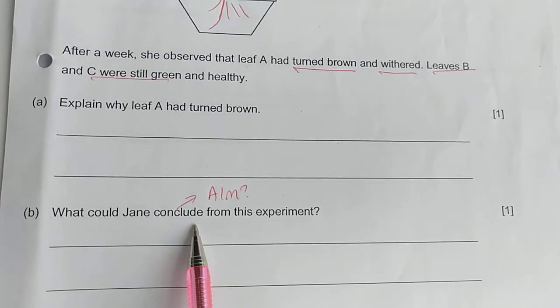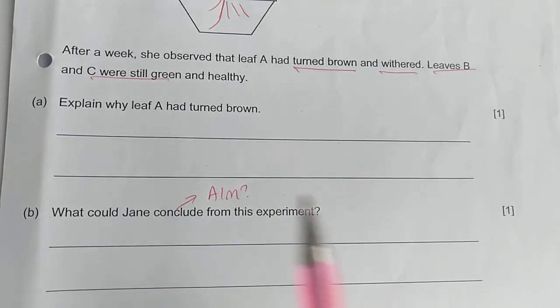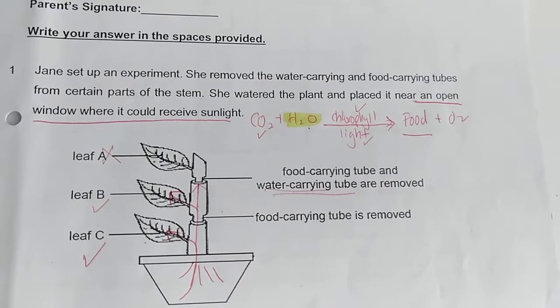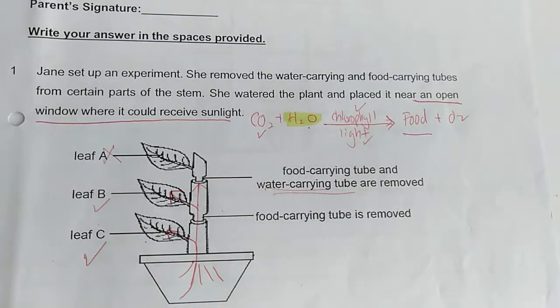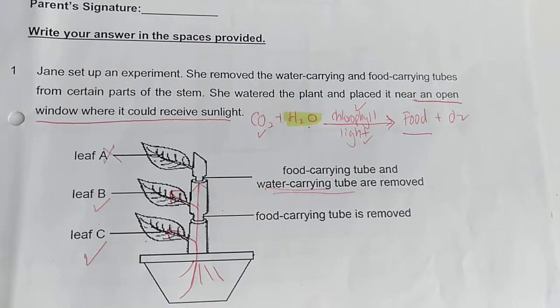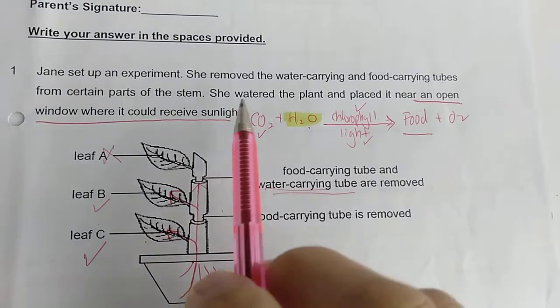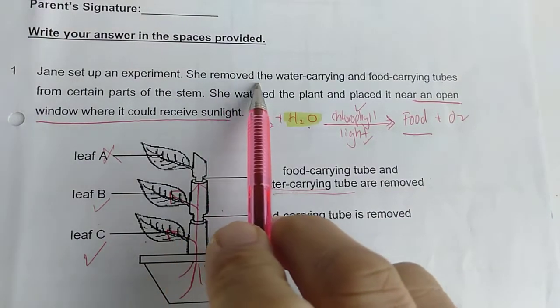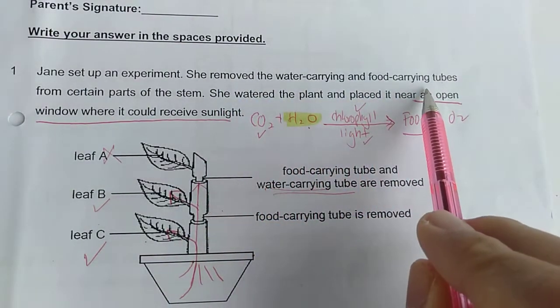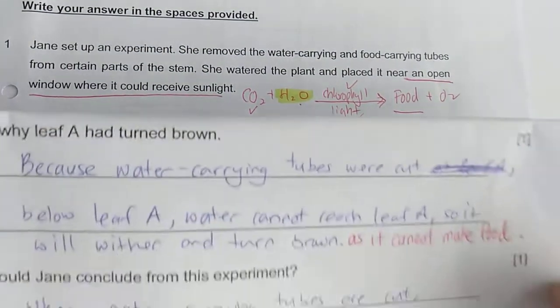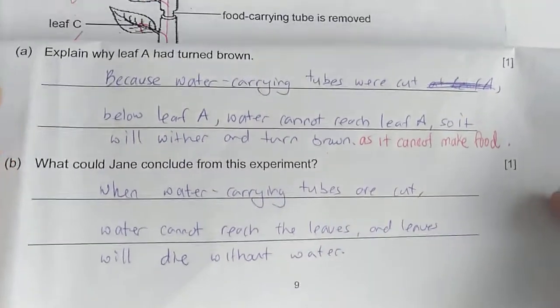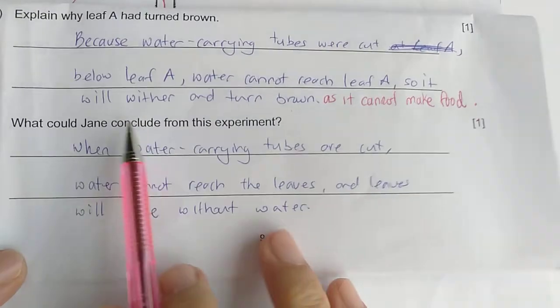Now, what does conclusion mean? It is an answer to the aim. So what is the aim? The question itself didn't give you the aim in words. But the question itself did say what was being done. She removed the water carrying tubes and food carrying tubes. That was being done. So the conclusion here, let's answer it. So what can she conclude?